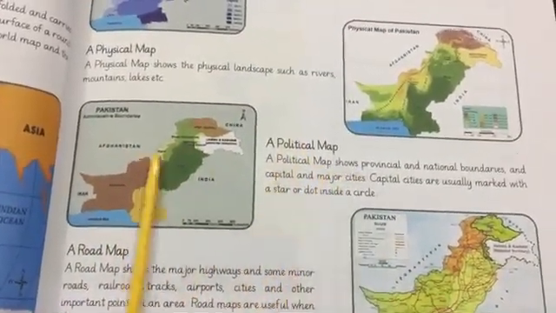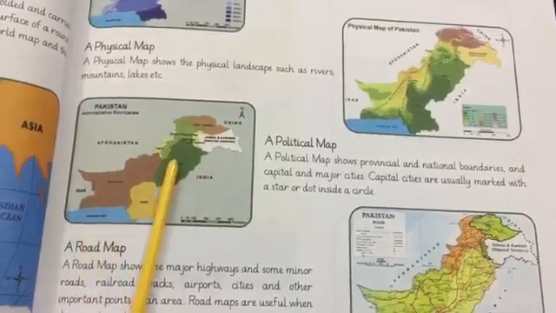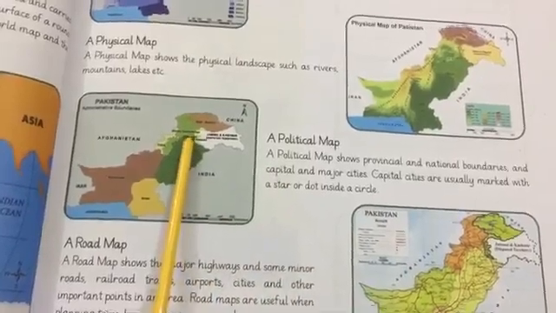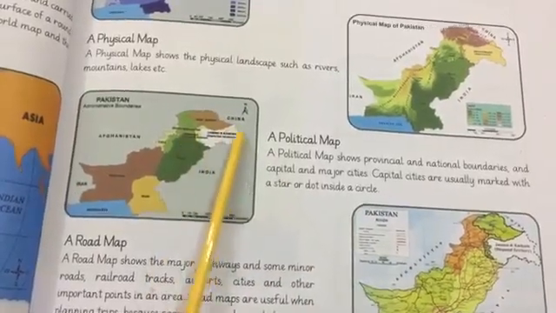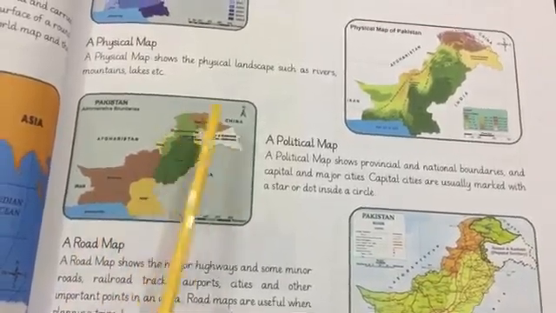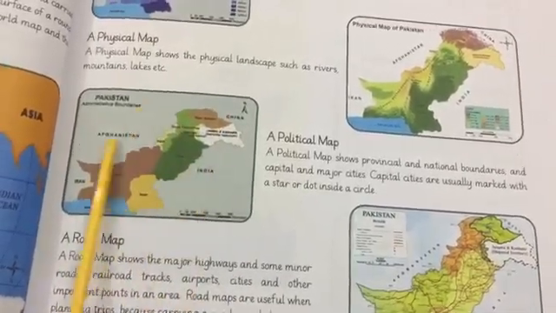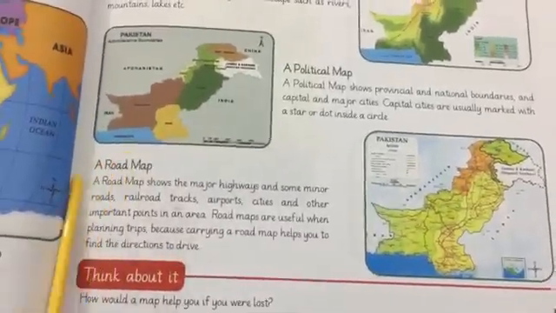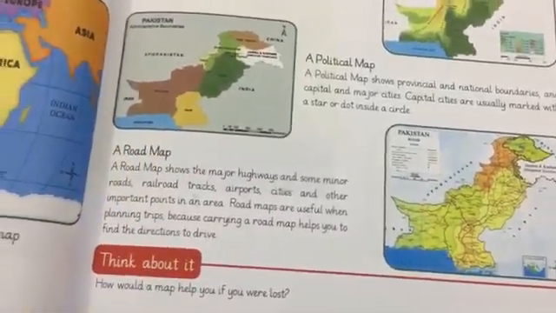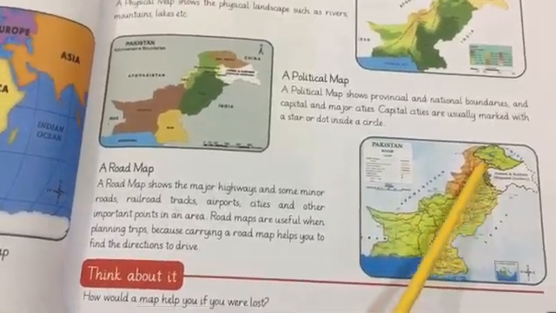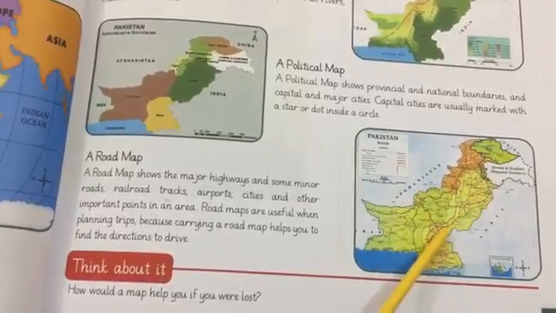Then we have the political map. The political map tells us about the provinces and the capital. You can see here the capital of Pakistan, Islamabad, and these are the provinces. All the provinces are given different colors so they can be told apart. Then we have the road map. As is indicated by the word road, it tells us about the roads. Now you can see these red lines tell us about the roads.